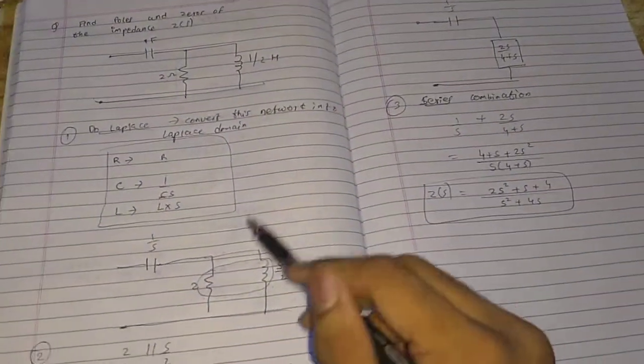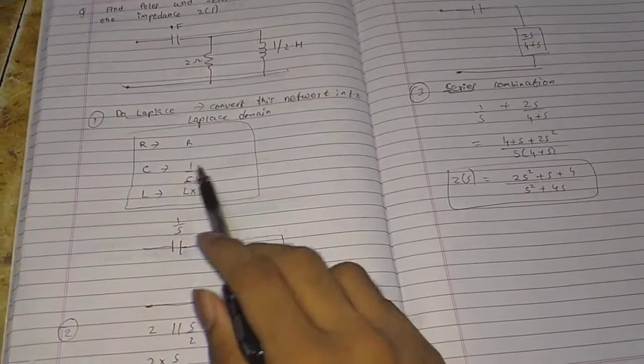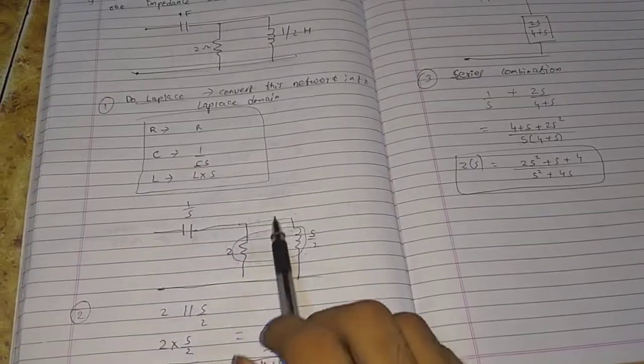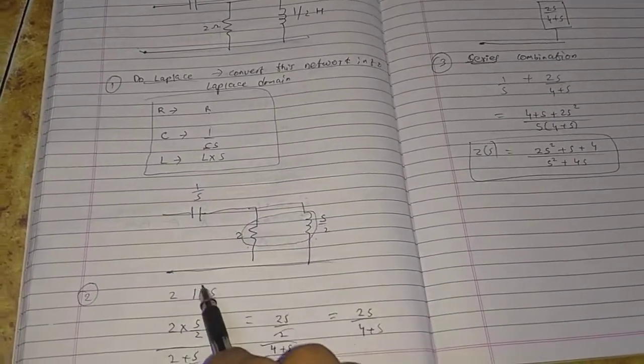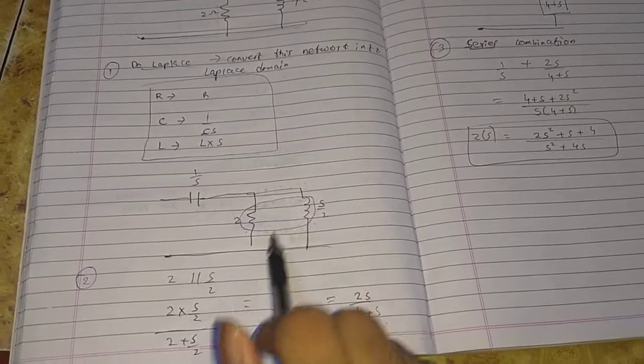See, there is nothing in this sum. Just convert it into the Laplace domain. After converting into the Laplace domain, apply series parallel combination. This is parallel combination.